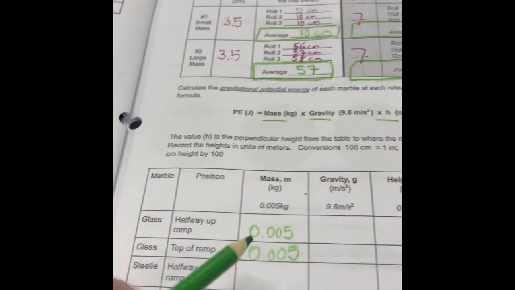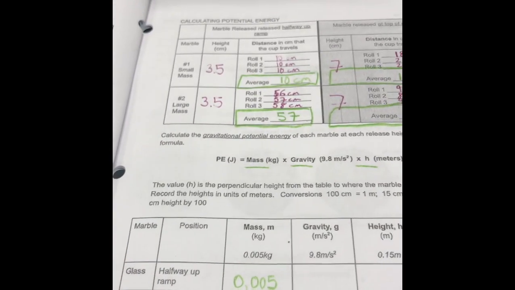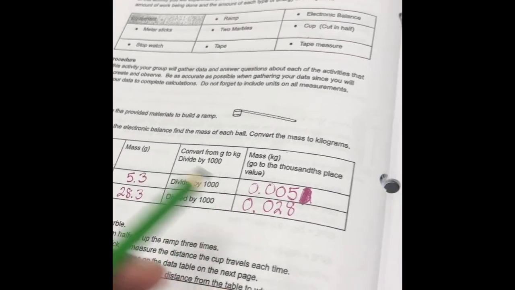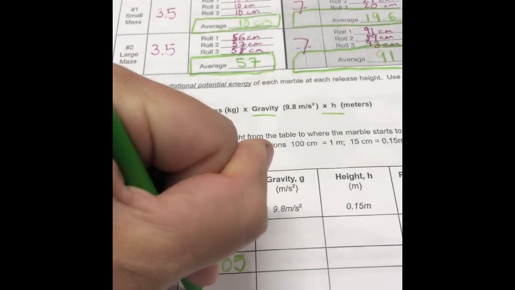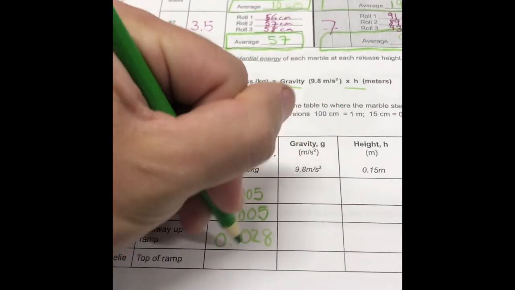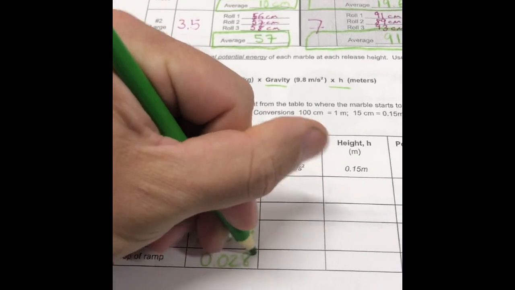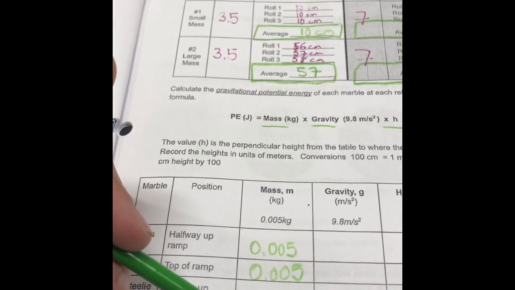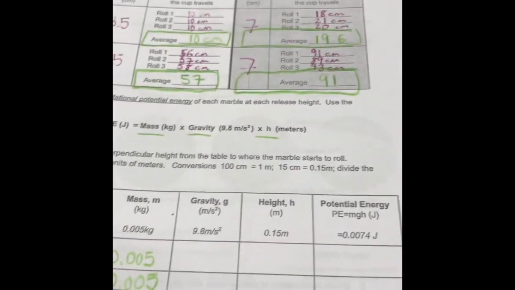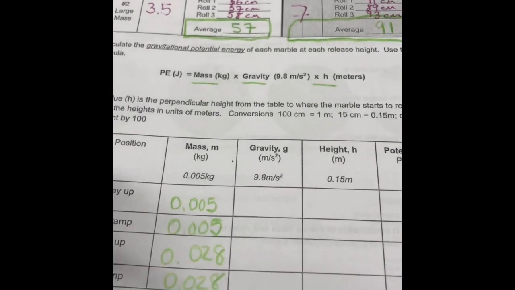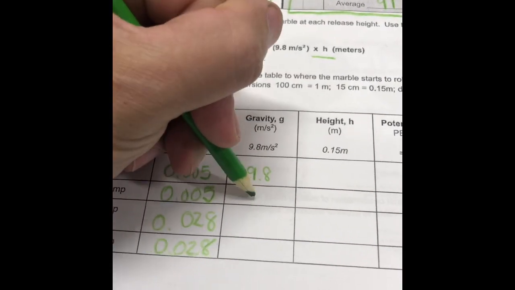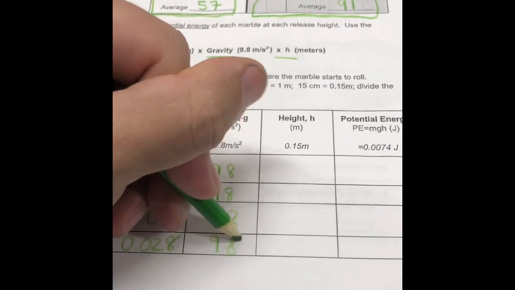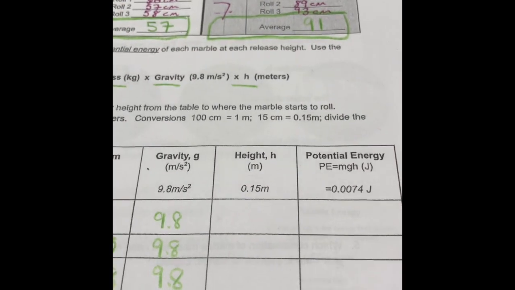And we're looking for the glass marble in 2 places, 0.005 kilograms. We're now going to write down the mass of our steely marble. So I get that information from here, 0.028, and that rounds out the mass portion of our project. Gravity is a constant. It'll be 9.8 for all of our trials. It will always be 9.8. And the last one we're going to use is height.